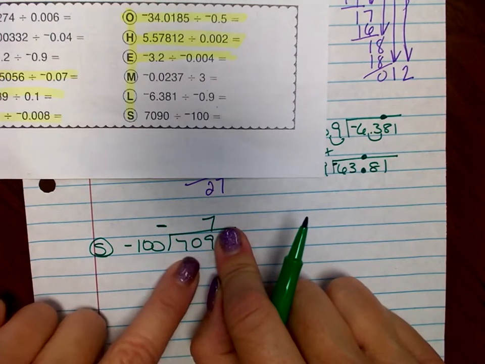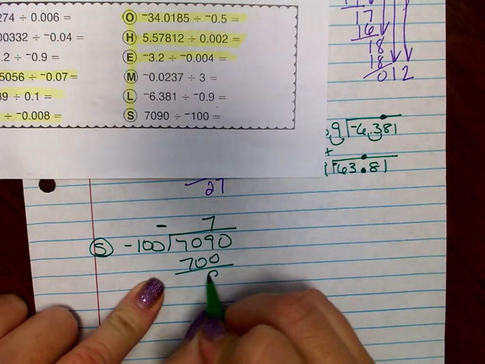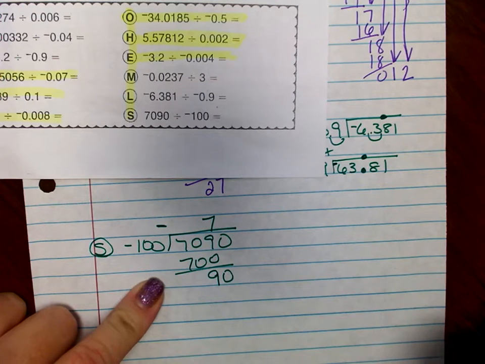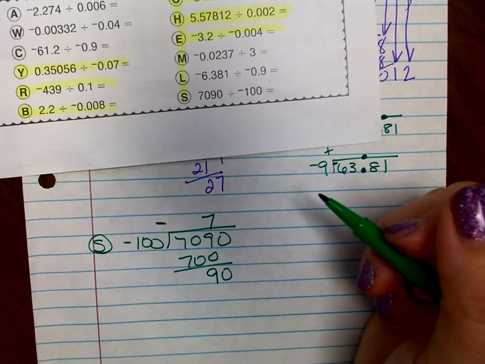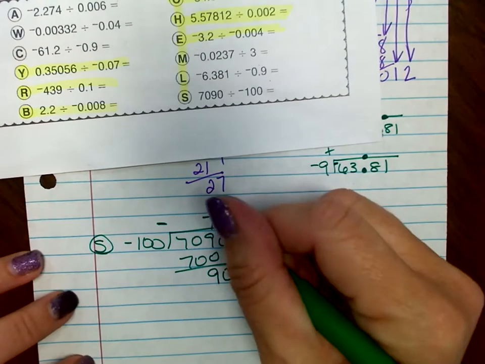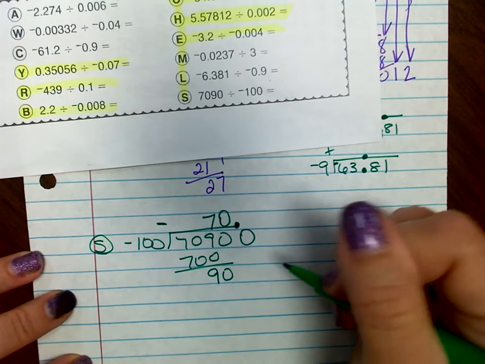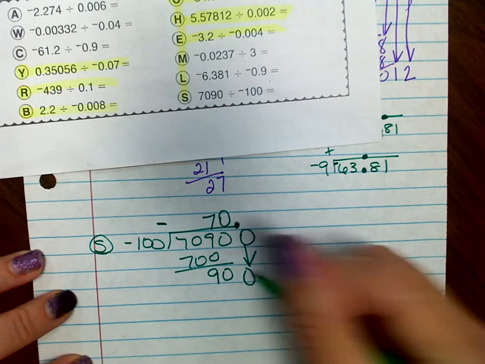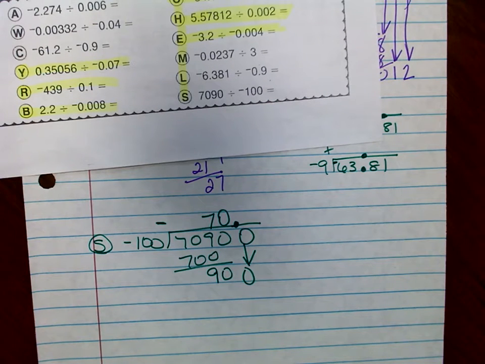100 can go into 709 7 times. That's easy enough. This is where I thought you might get a little complicated. Can 100 go into 90? No. 0 times. Add your decimal, add your 0, bring it down. Now then, I'm going to let you finish it because you can do it.